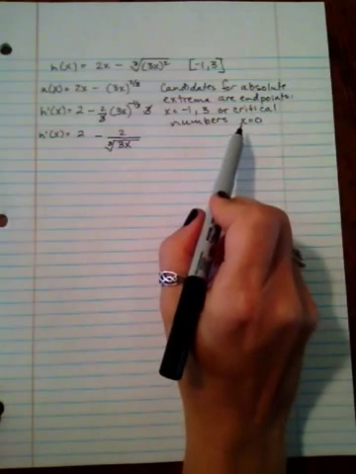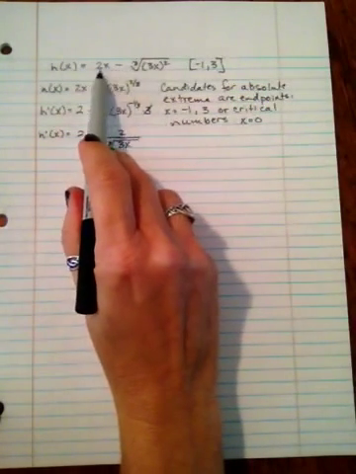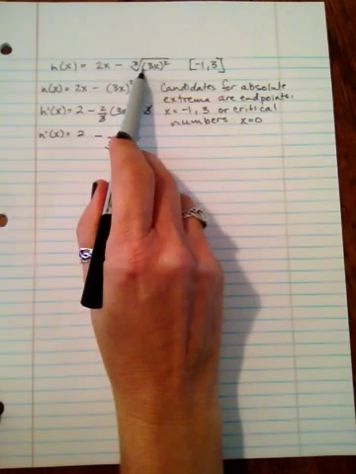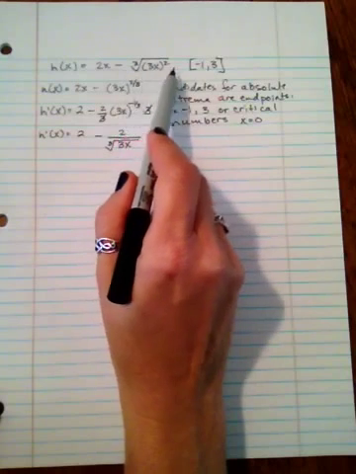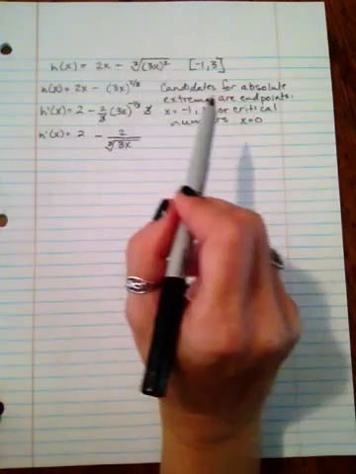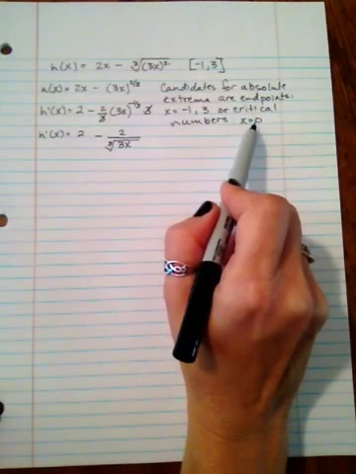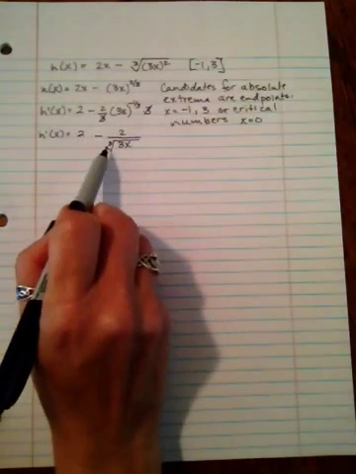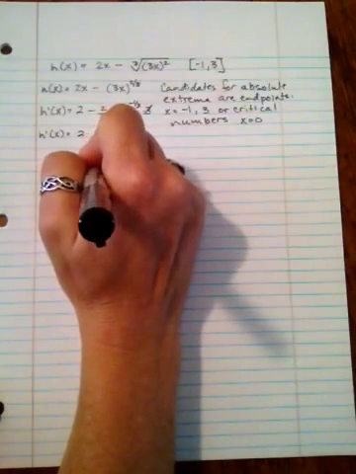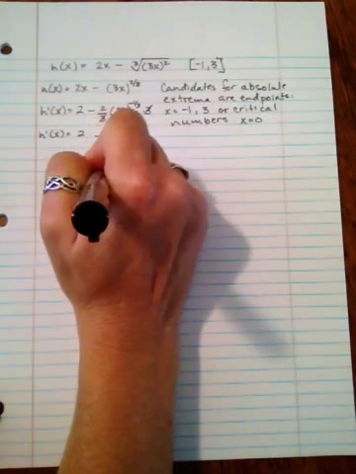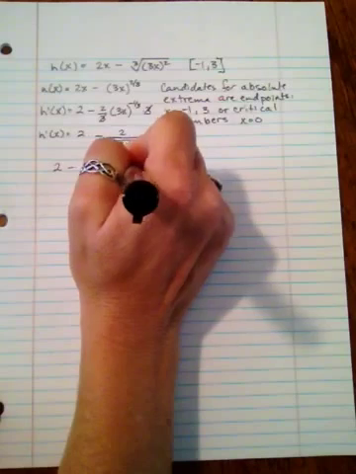Now you do want to go check your original function and make sure that your original function is defined at x equals 0, and it is, because 2 times 0 is 0 minus, and then this would be 0 as well. So I know that there's actually a point at 0, it's 0, 0. So the next thing I'm going to do is actually set this equal to 0. So 2 minus 2 over the cube root of 3x equals 0.